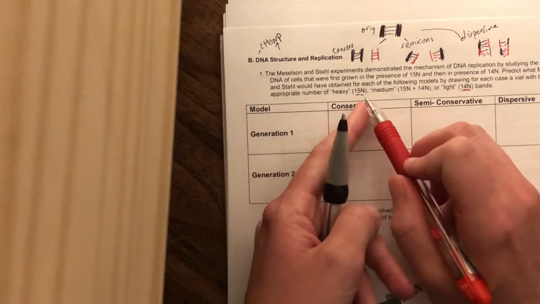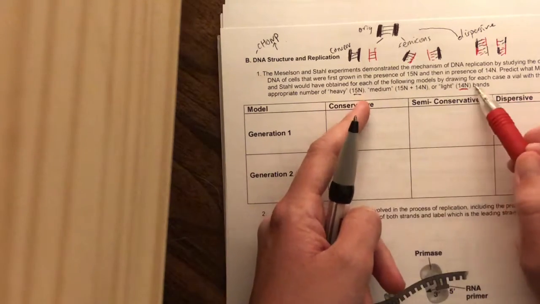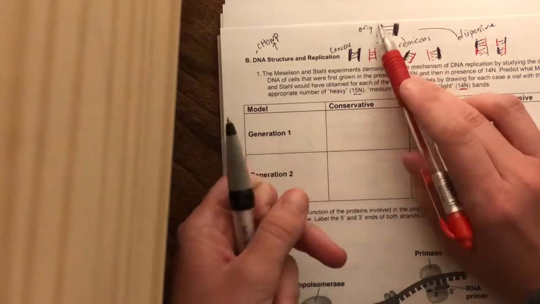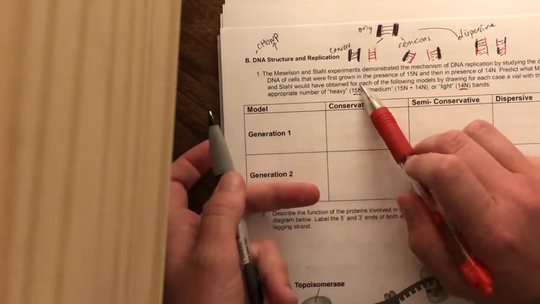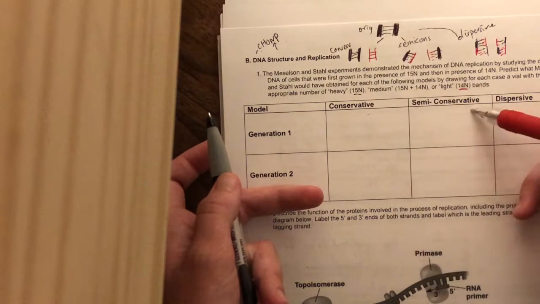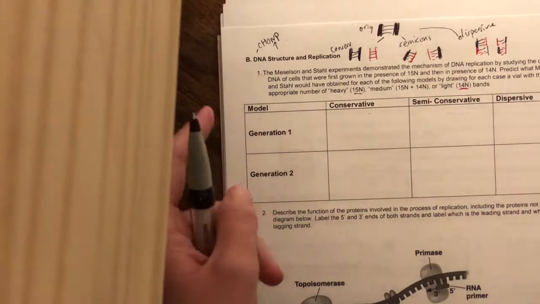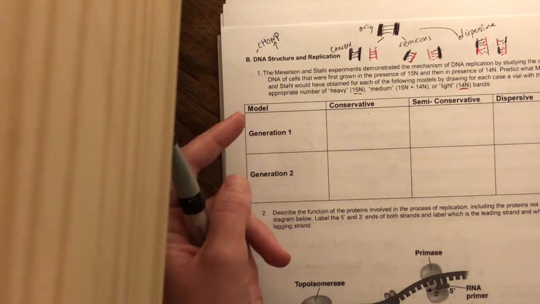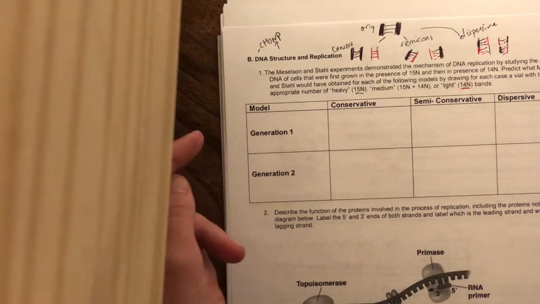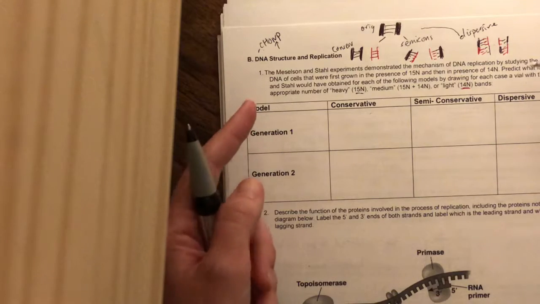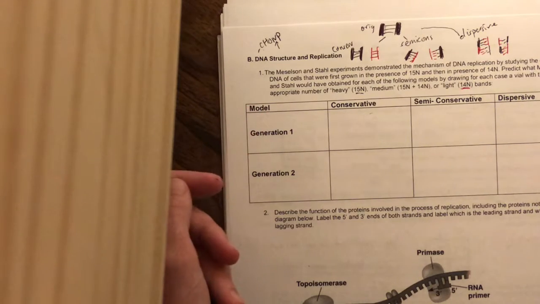So this one's physically bigger than this one. The DNA itself is a little heavier because every single nucleotide has this fatter nitrogen, compared to this one over here that's smaller because it has fewer neutrons. Remember that we can't put a video camera in a nucleus and watch the DNA replicate. This one is nice because we separate it out by weight.